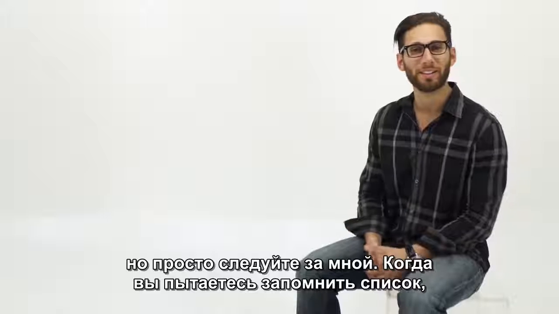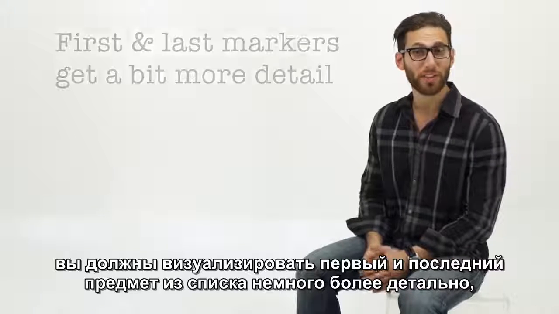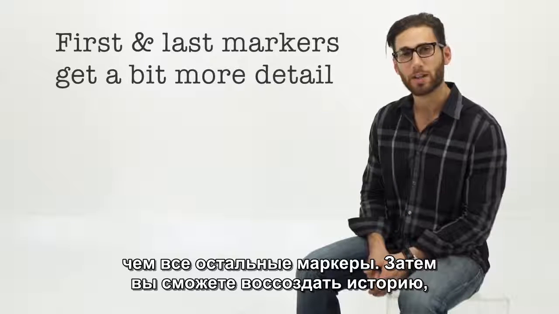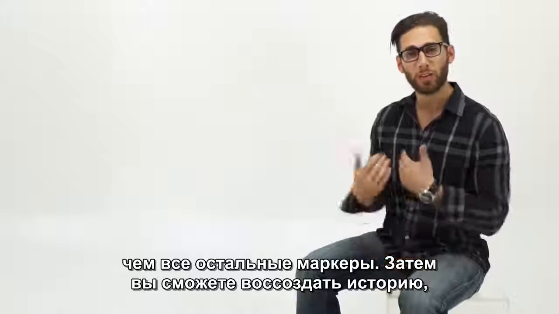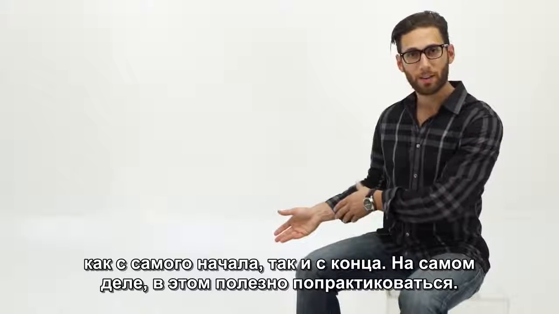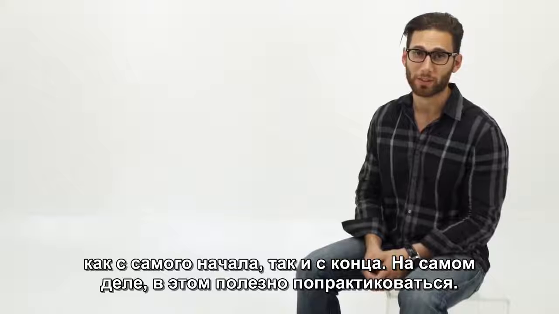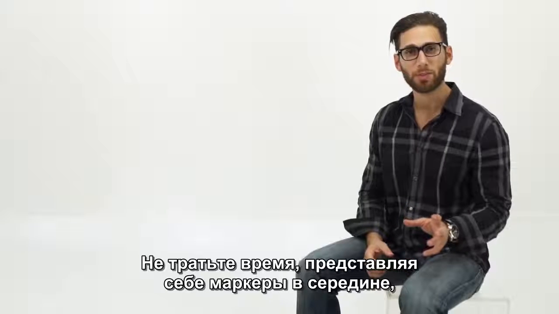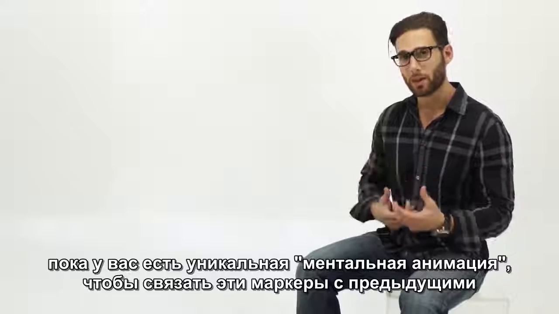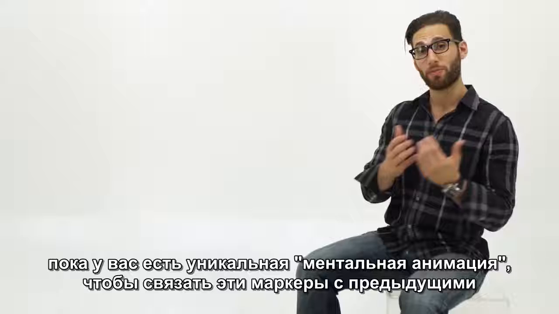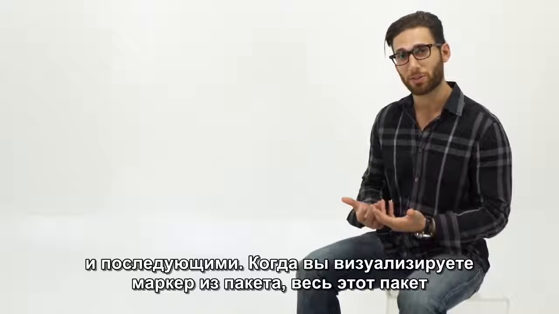When you try to remember a list, you should visualize the first and the last item in the list in a little bit more detail than other markers. Then you'll be able to recreate the story both from the beginning and from the end. It's a good idea to practice doing this, actually. Don't spend much time imagining the middle markers, as long as you have a unique mental animation to connect these markers to the markers before and the markers after.